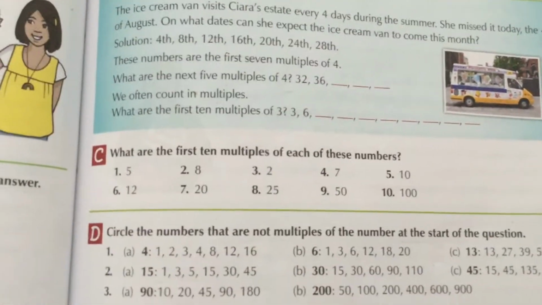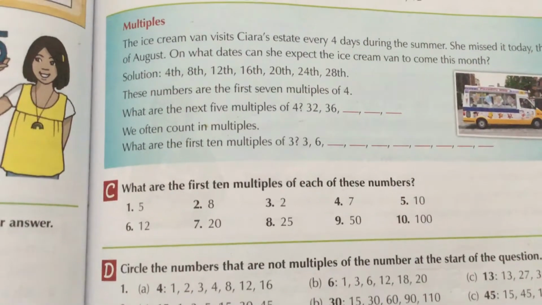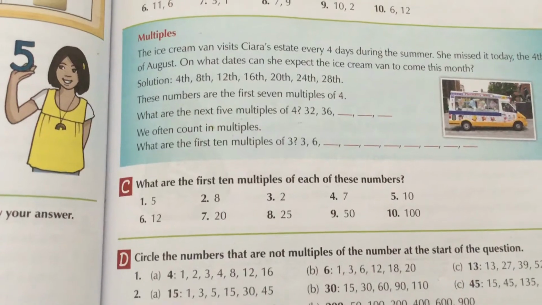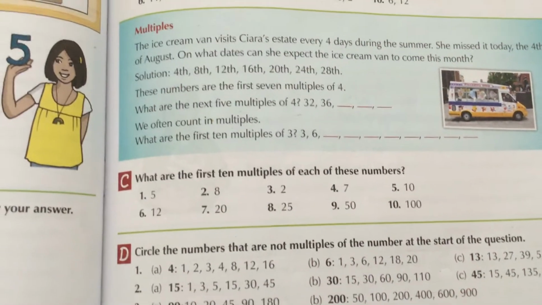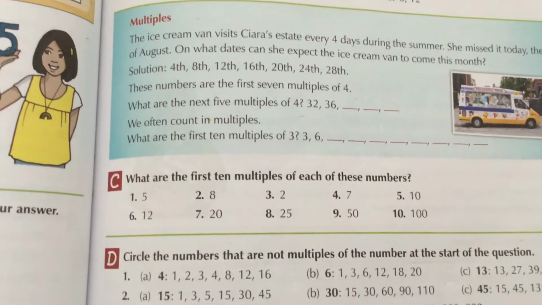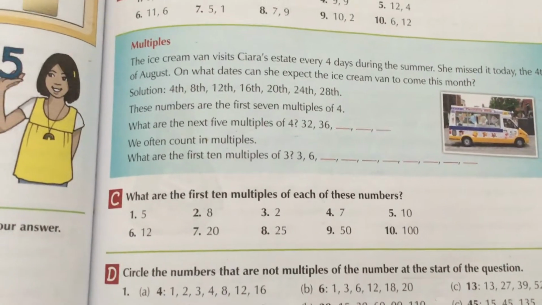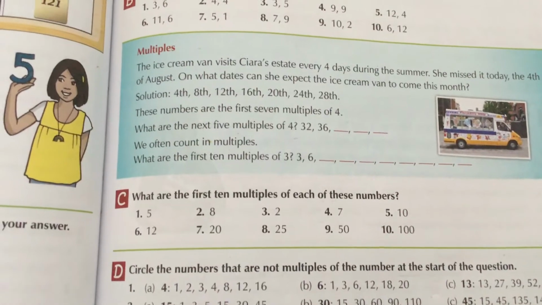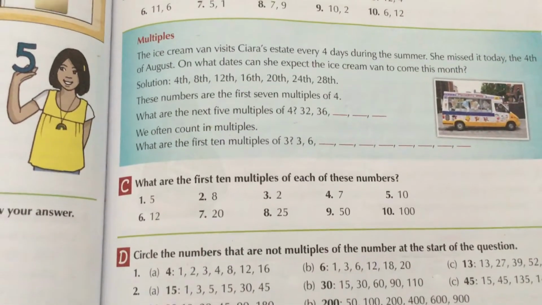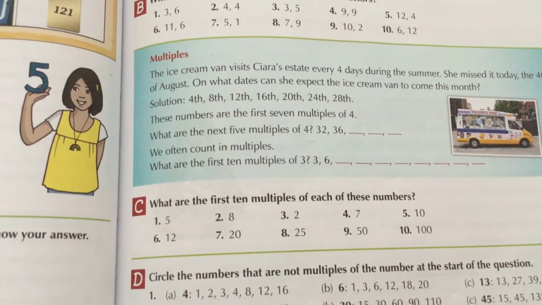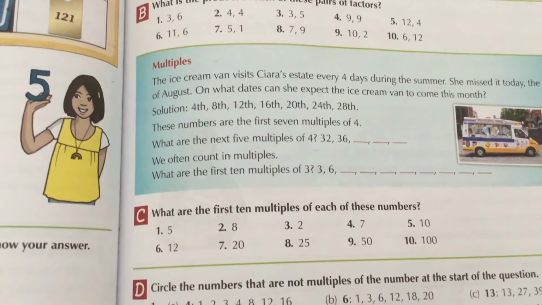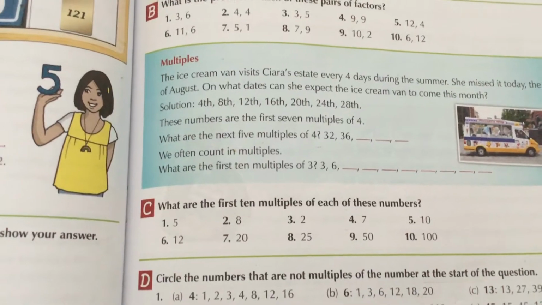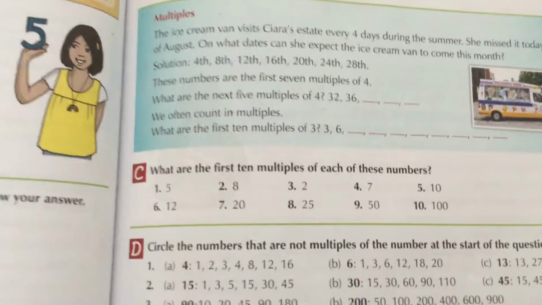The numbers are the first 7 multiples of 4. Multiples of 4 are numbers that, when multiplied by 4, produce a product. So 4 1s are 4, 4 2s are 8. The product of 4 by 2 is 8. Then 4 3s are 12, 4 4s 16, 4 5s, 4 6s, 4 7s. So these numbers, the 4th, 8th, 12th, 16th, 20th, 24th, and 28th, are the first 7 multiples of 4. If you take the TH out, they're the first 7 multiples of 4, as in your 4 times tables.